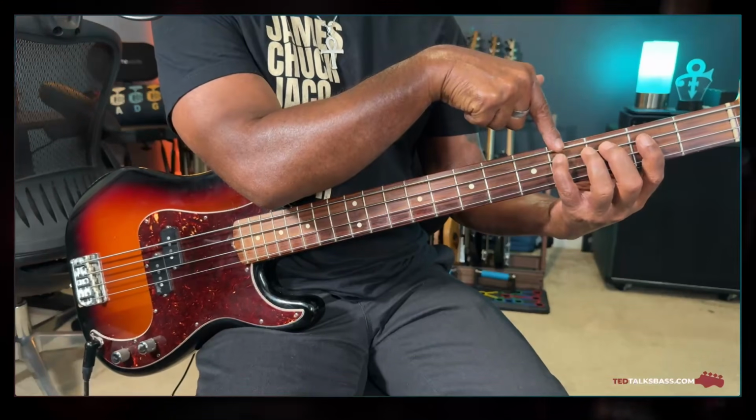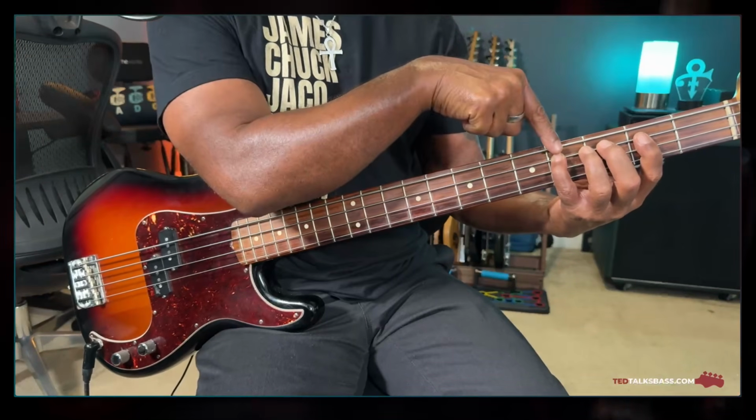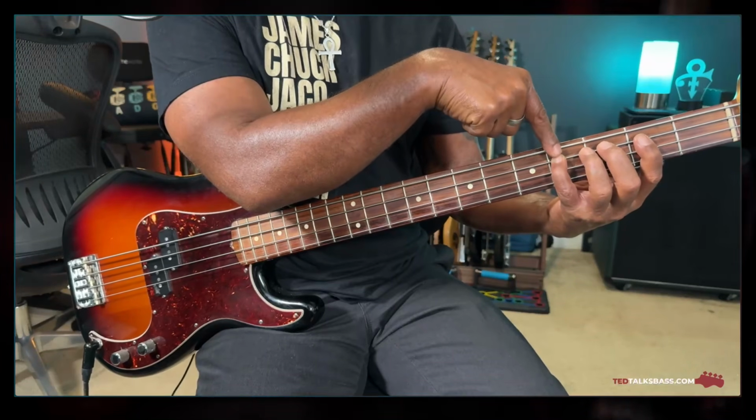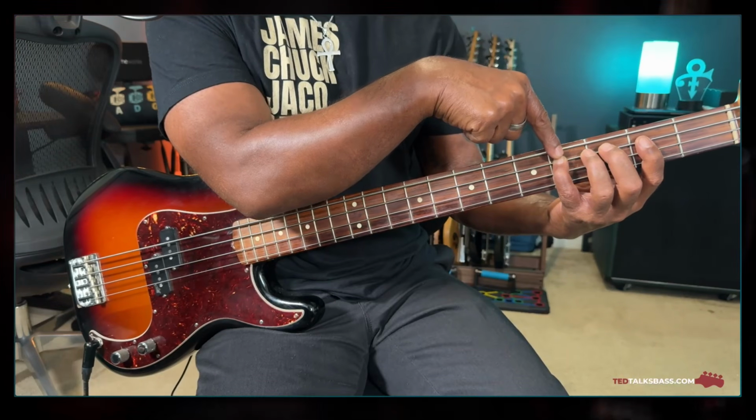I wish I had an automatic diagram that would just come on here. Maybe the technology will be here next year. So pinky is on that D flat or C sharp.